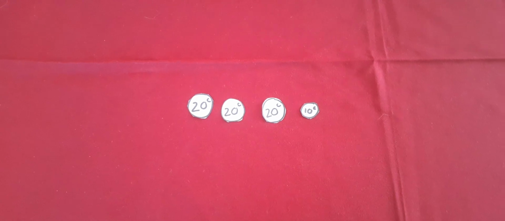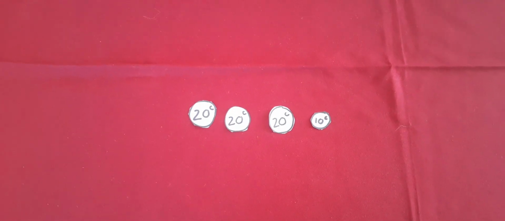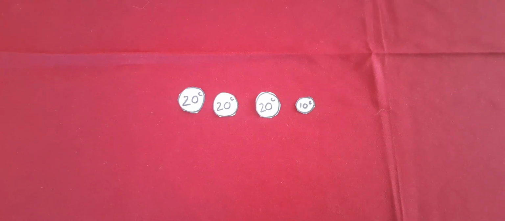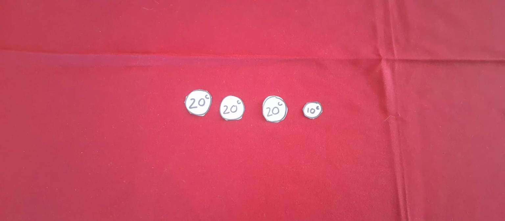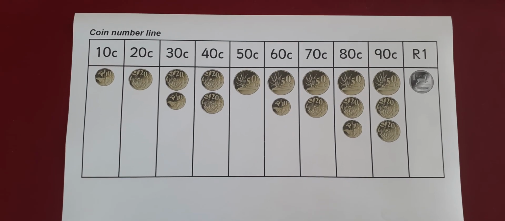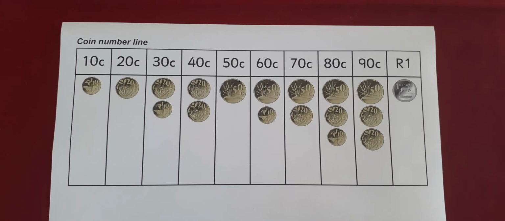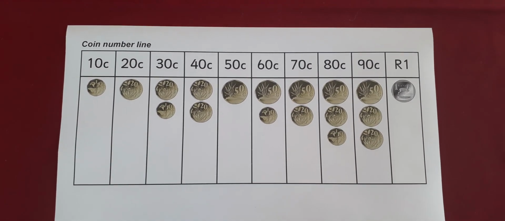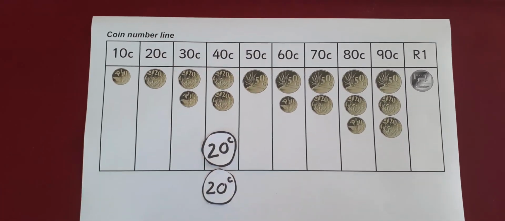You're now going to play with your coins and try and make different amounts up to 1 rand, remembering that there are 100 cents in 1 rand. Here is a coin number line to help you. Here it shows you one way to make up the different amounts of money. Here we've got the 40 cents, which I could have made with my 2 20 cents.